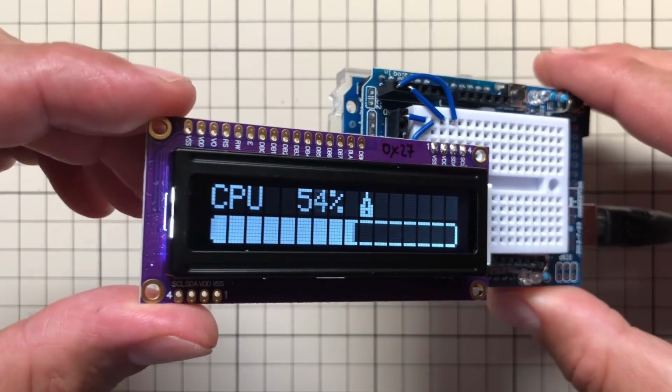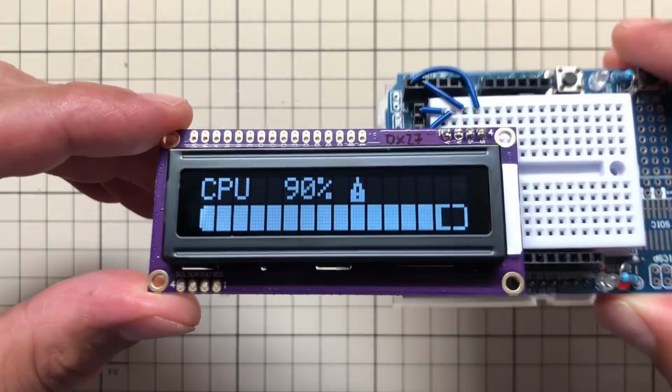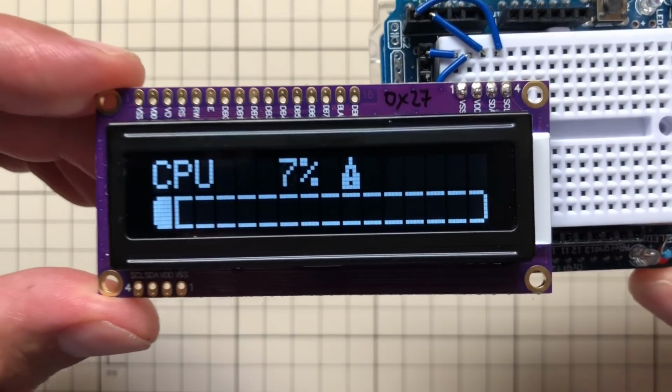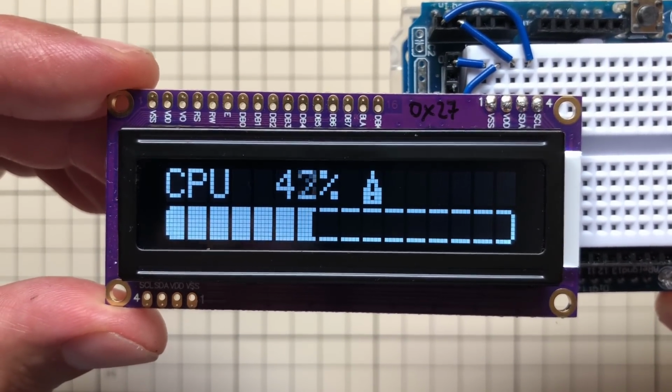Okay, so the last time I showed you how to create the gauge using the 16x2 character display and the Arduino UNO. Today I will show you how to make it smooth. And the biggest challenge will be the number of custom characters, because we can only have up to 8 of those. So let's get started.